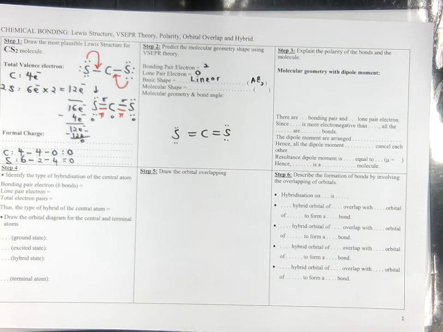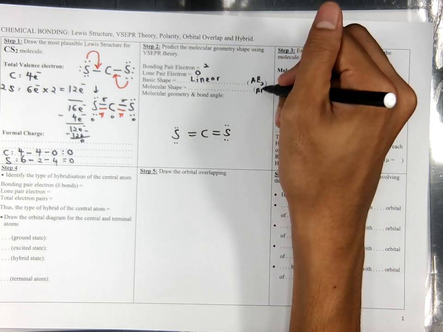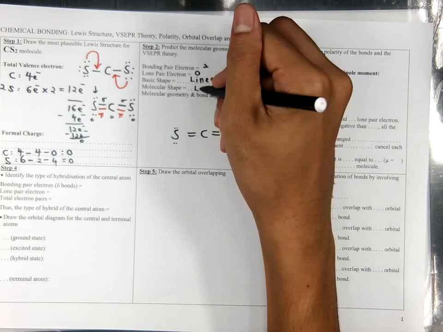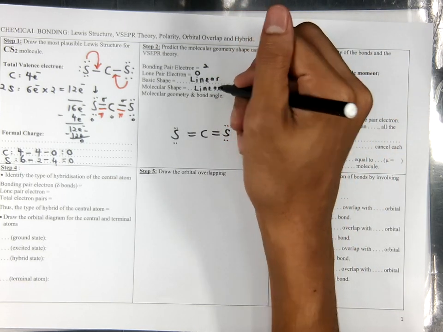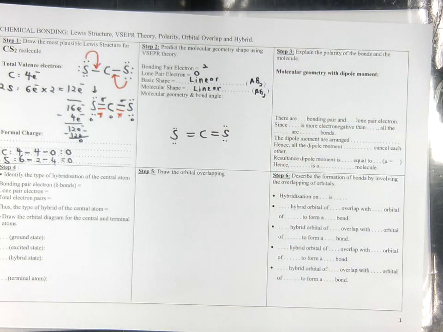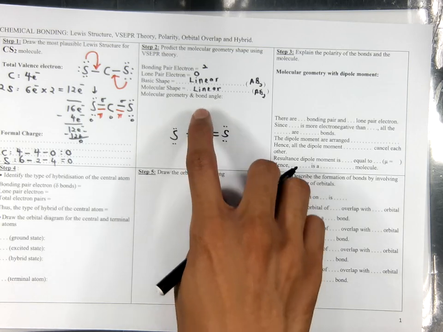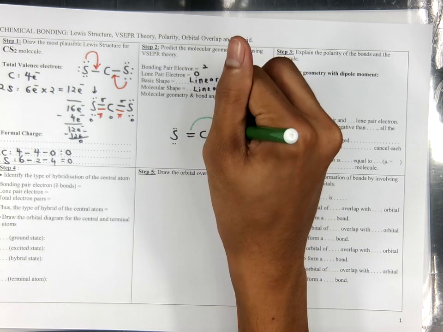At the same time, the molecular shape will also be the same, which is AB2, and the molecular geometry is linear, because there are no bonding pairs that were changed into lone pairs. And the molecular geometry is still the same as before, and the bond angle is going to be 180 degrees.